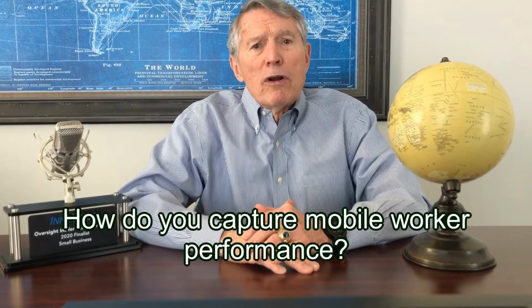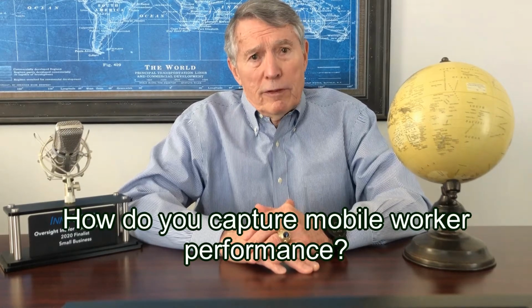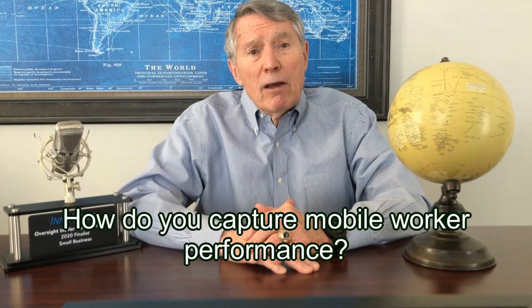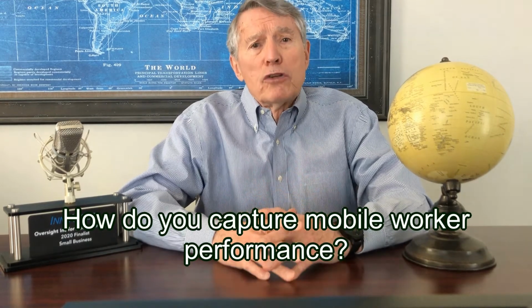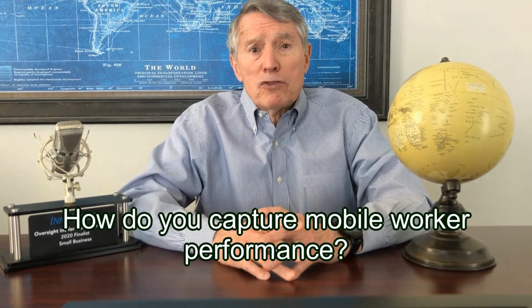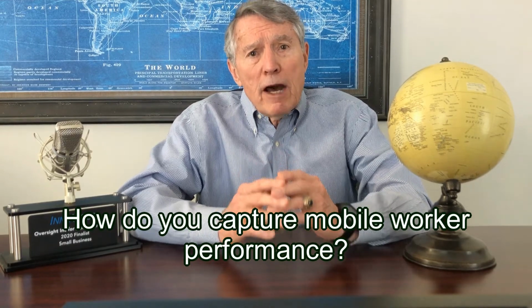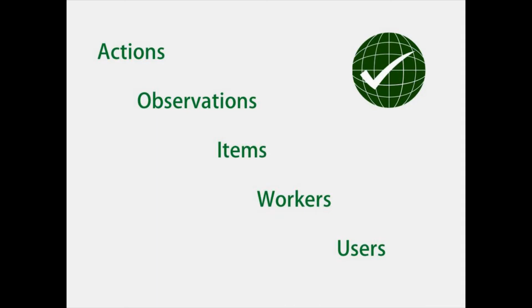How do you capture mobile worker performance? My company, Oversight Inc., offers a variety of software solutions that use smartphones to record the actions and observations of mobile workers. Each solution uses cloud-based software and a separate data collection app installed on the phone. The cloud-based software is used by the client to specify exactly what potential actions and observations are required.